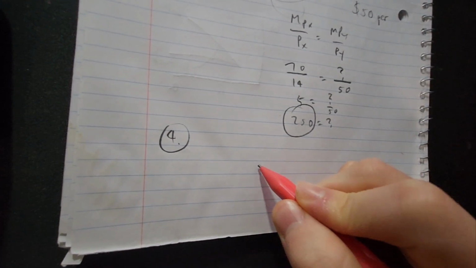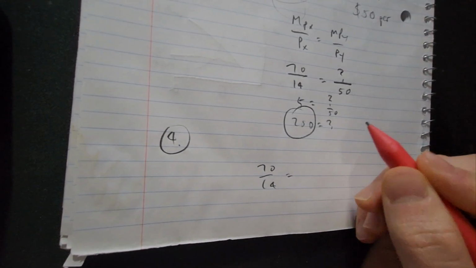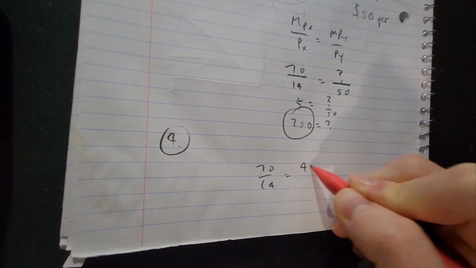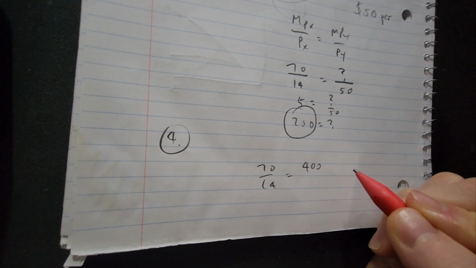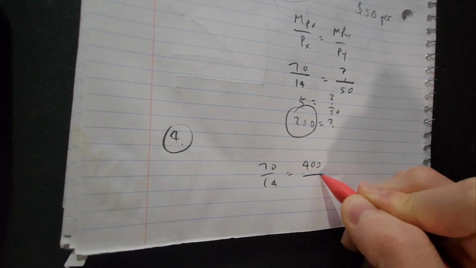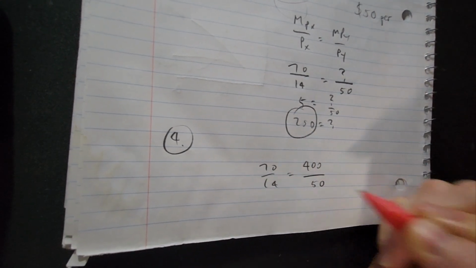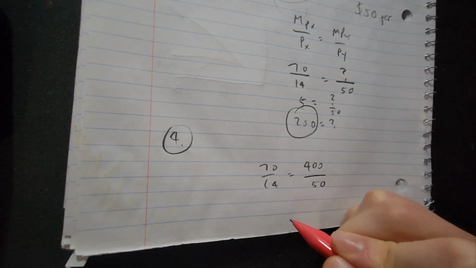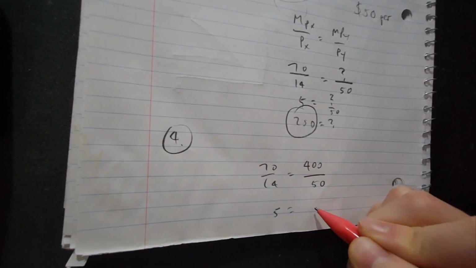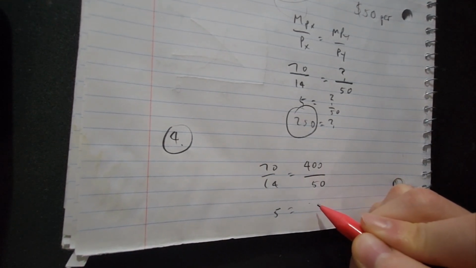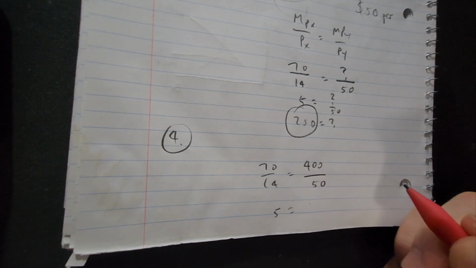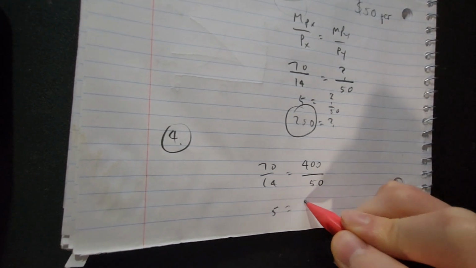For number 4, we're given that from the previous question. However, this time we are given the marginal product of his machine last used as 400. And this question wants us to know, should John hire more workers, more machines, or not change his current labor or rental situation?